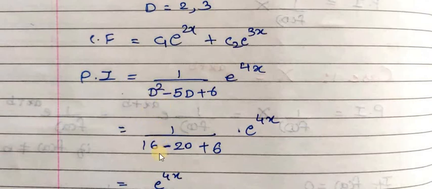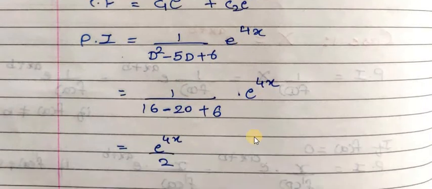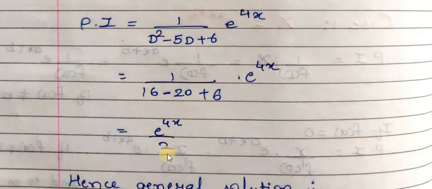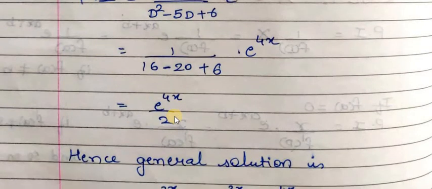So it will become 4 square, that is 16. Then minus 5, value of D is 4, so 5 fours are 20. Then plus 6, and e raised to 4x will be as it is. Now 16 plus 6 is 22, and 22 minus 20 is 2. So e raised to 4x divided by 2 is the required PI.